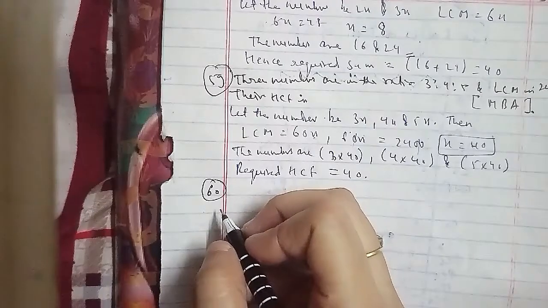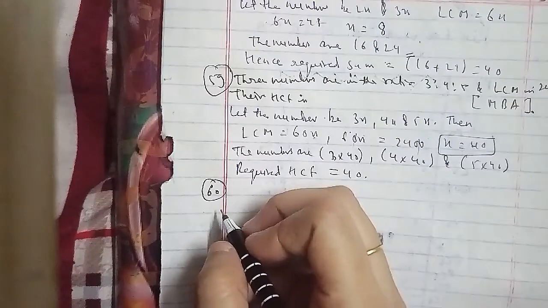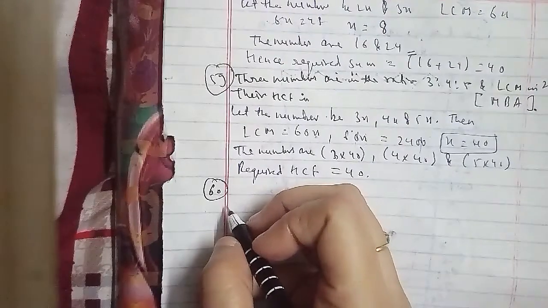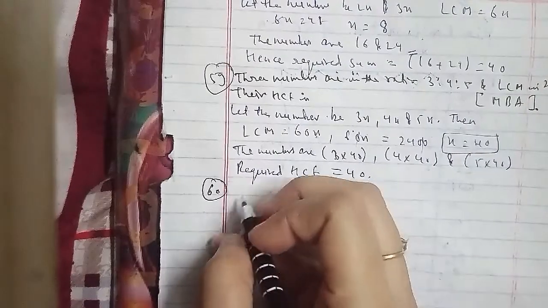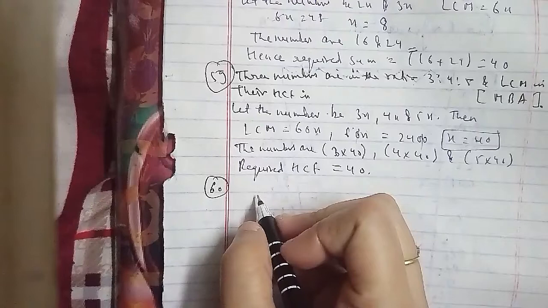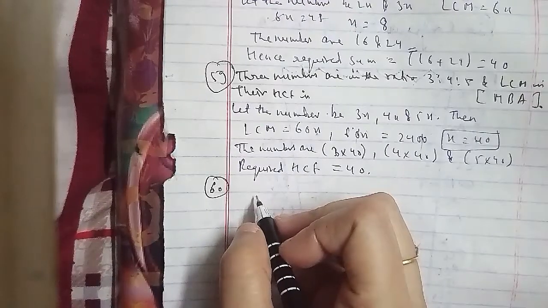which has been asked in the section officer question paper. The question is: the SCF of two numbers is 11 and LCM is 7700.